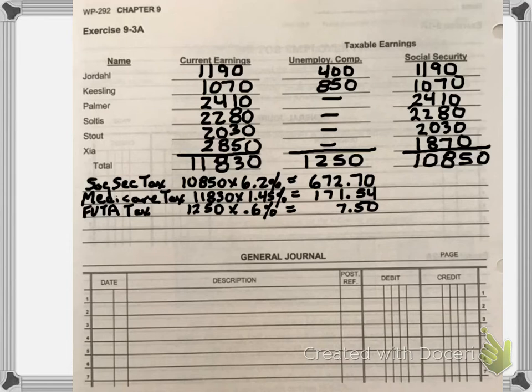And then step 5 is to calculate the SUTA tax. And SUTA tax is always calculated by going to that same spot, the total of the taxable earnings for unemployment. So again, it's $1,250, and then it will be times your state unemployment tax rate, which is 5.4%.